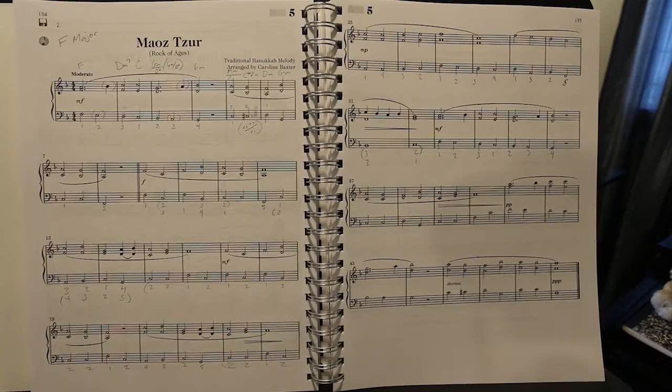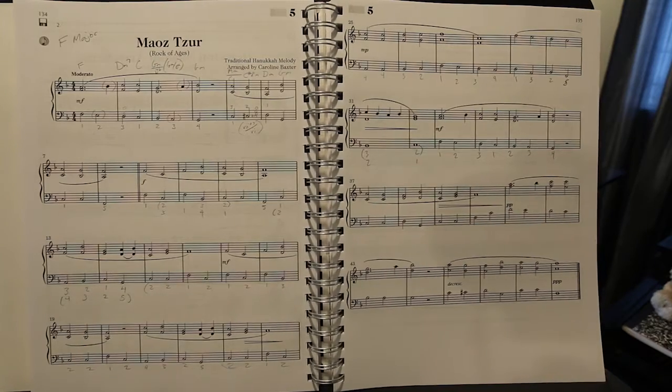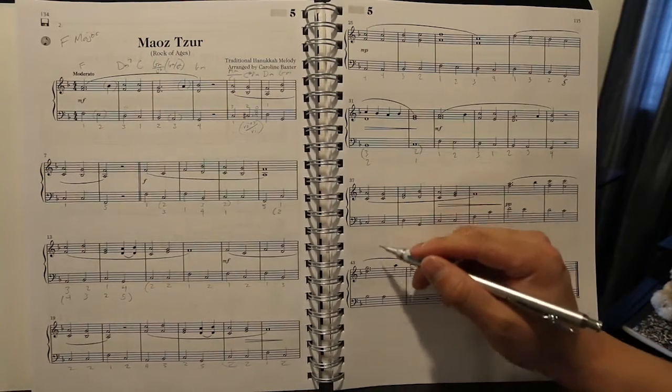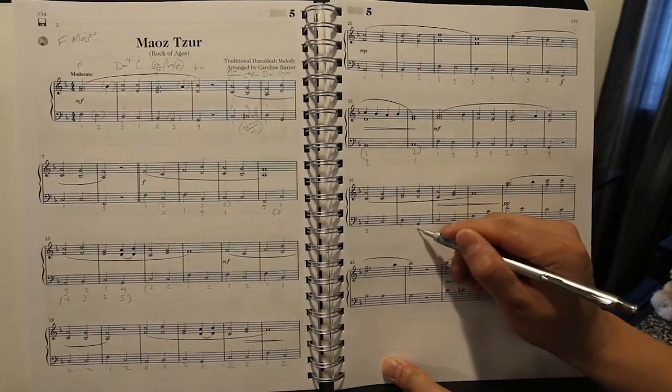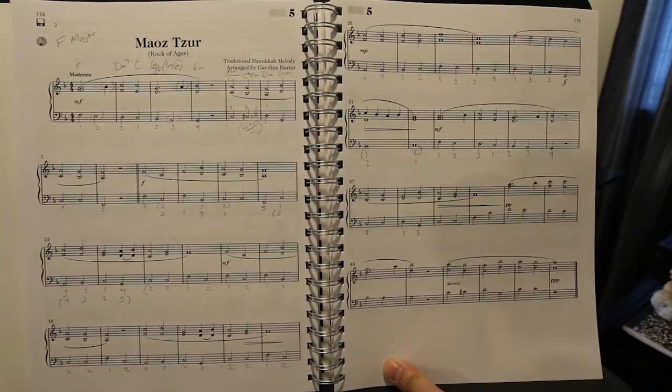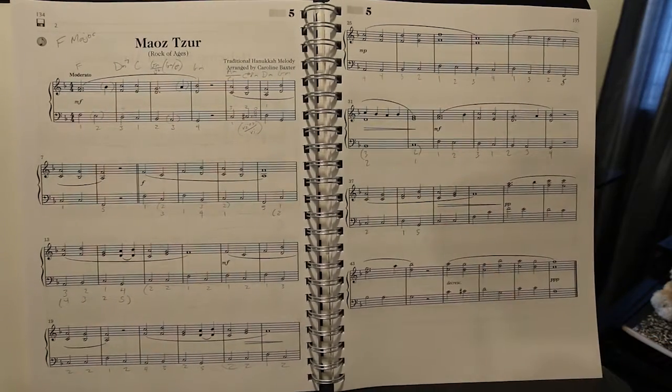Going to the last two systems, measure 37. Here, we've got a few options. I'm going to suggest that you start on second finger. The reason why is the lowest note of this pattern is a G. That's going to be fifth finger, which means this makes sense. 2, 2, 1, 5.